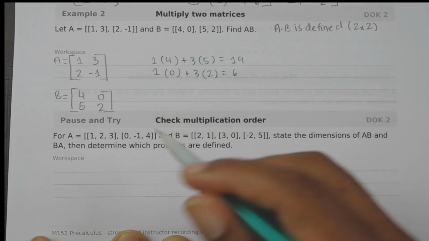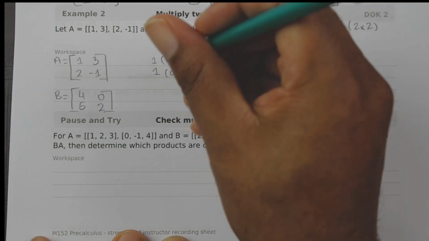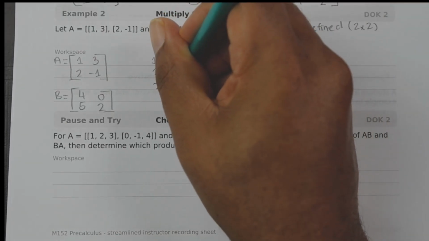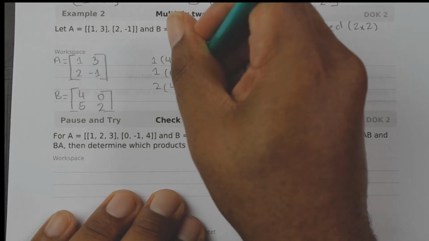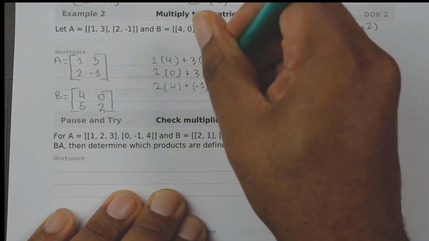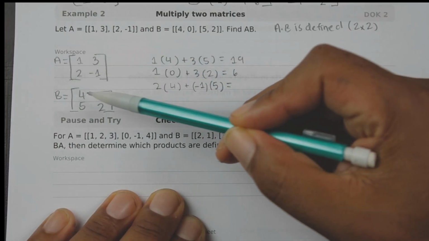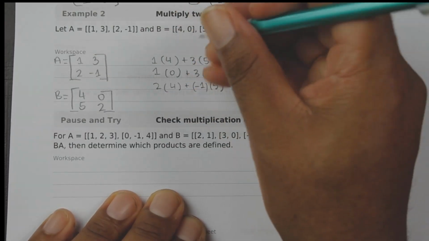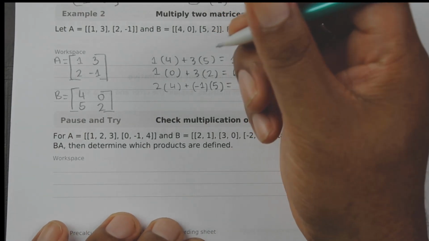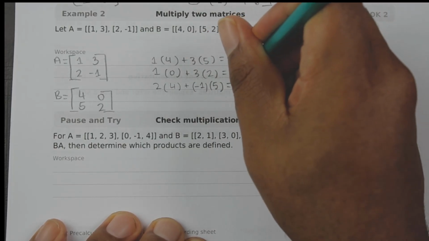And then we would do the same thing for this row. Row, column, row, column. That'd be 2 times 4 plus -1 times 5. Again, 2, 4, 5. As a matter of fact, I'll just go ahead and compute this. So this would be 8, and then -5, that would be 3.